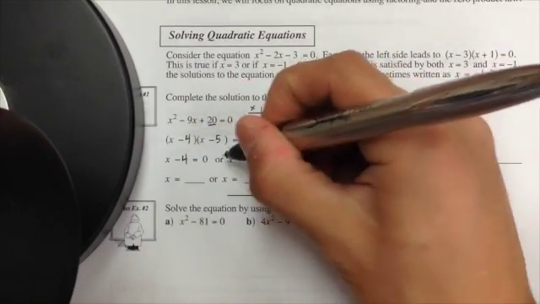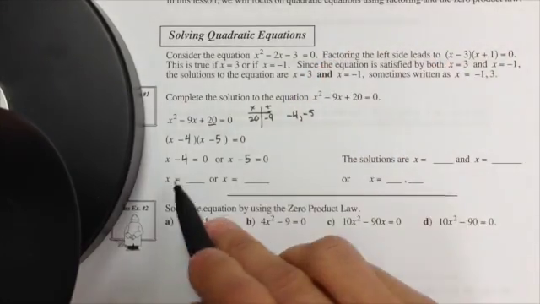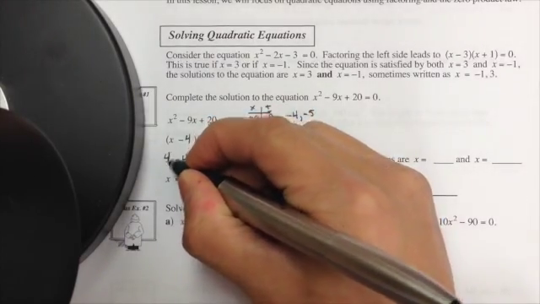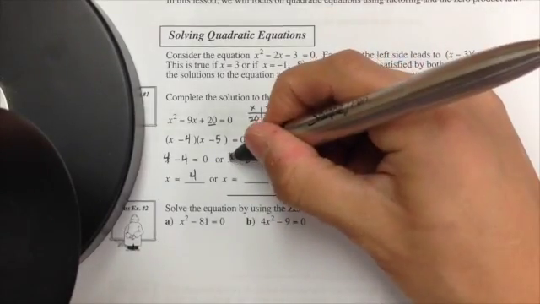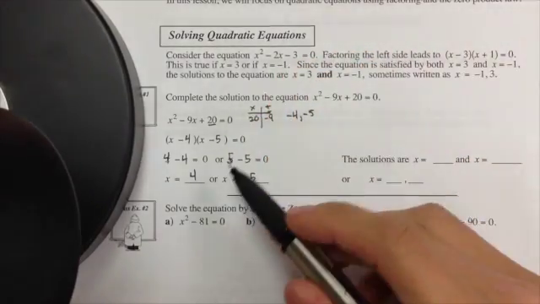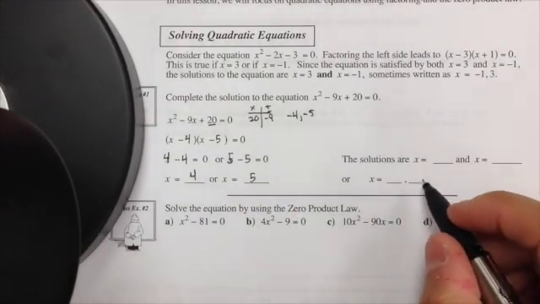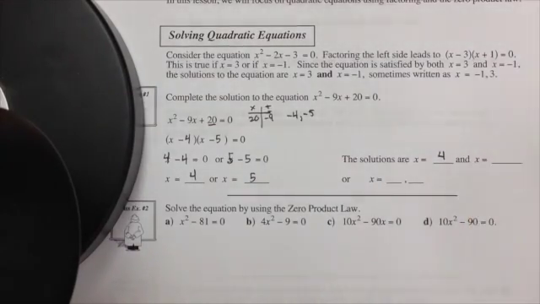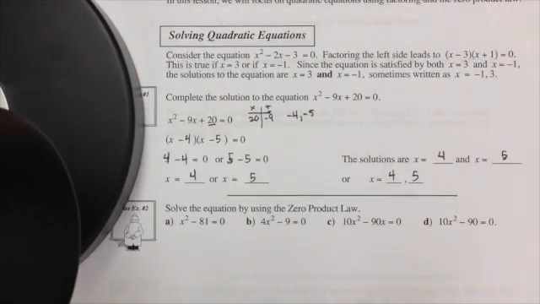So x minus 4 is equal to 0, or x minus 5 is equal to 0. If x minus 4 is equal to 0, that means that x must equal 4, or x must equal 5. So 5 minus 5 is 0, and 4 minus 4 is 0. So the solutions are x is equal to 4 and x equals 5, or x is equal to 4 and 5, like that.